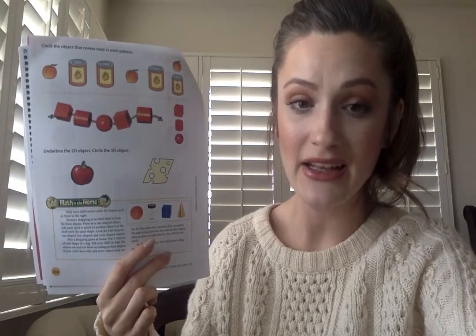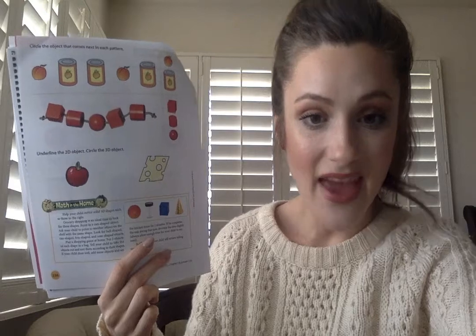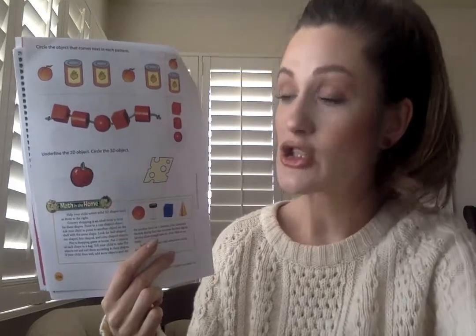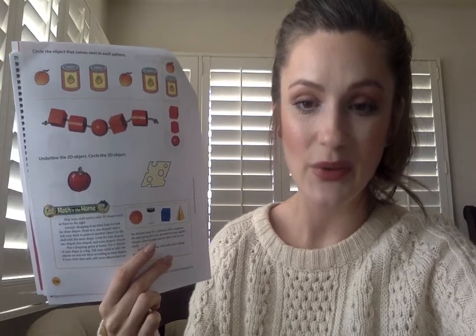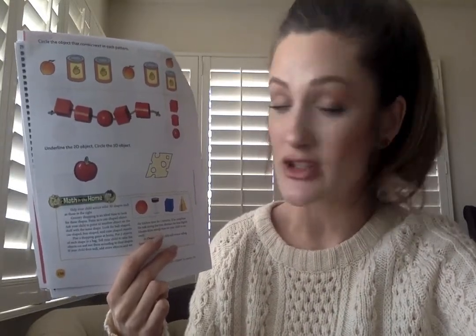Remember, 2D means it's flat, so underline the 2D object. Then, the next part says, circle the 3D object. So, circle the thing that has a way to either roll or hold something. Go ahead and circle that for me.